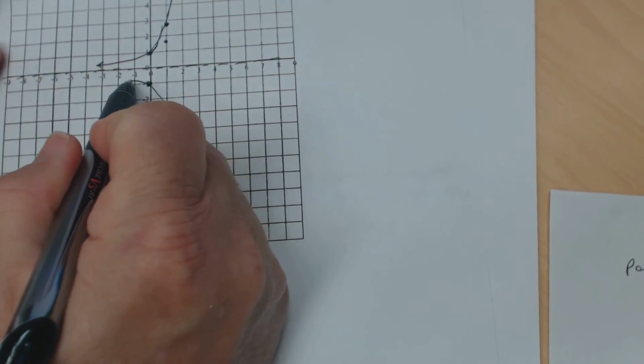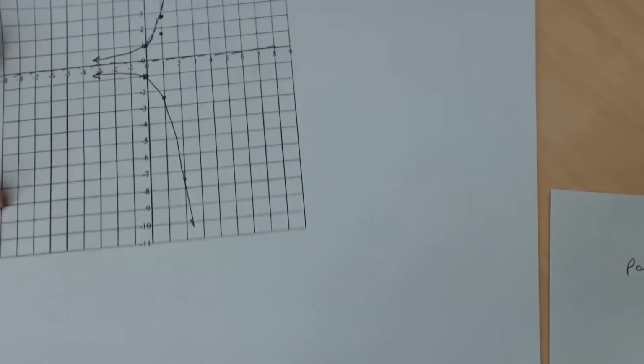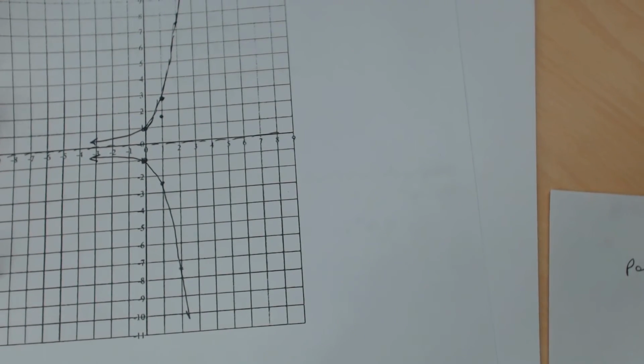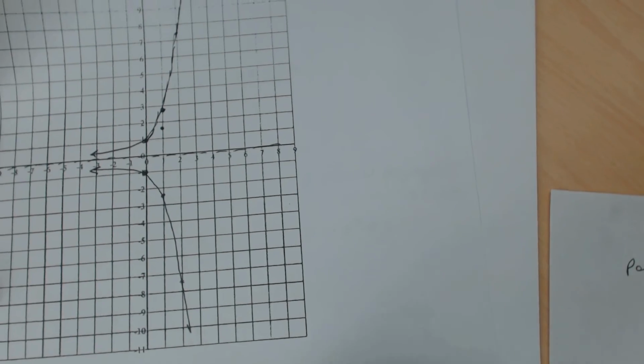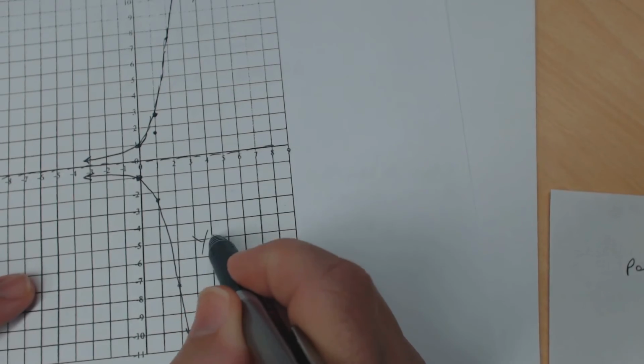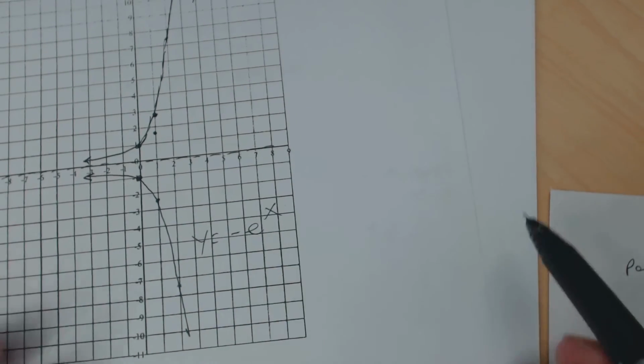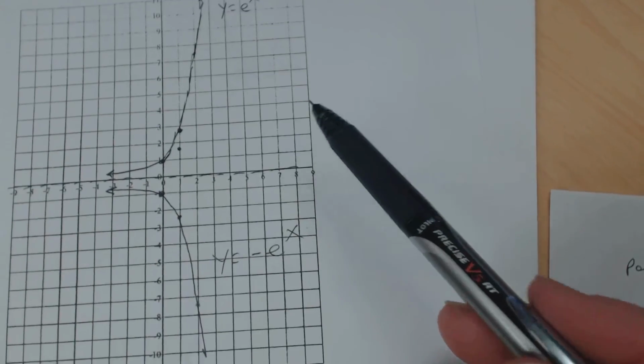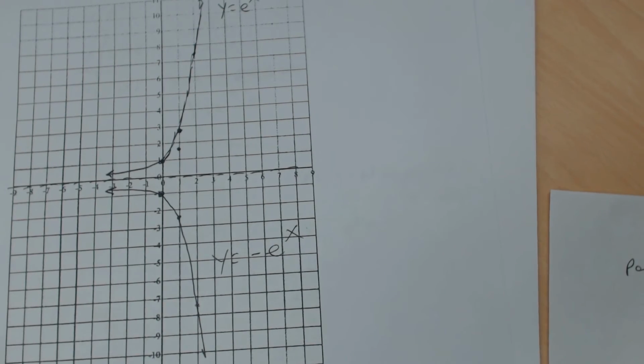And this part goes towards the x-axis, towards the horizontal asymptote. And so notice that this is a reflection of this. Okay, so this is y equals negative e to the x, and this was y equals e to the x. Alright, so that's going to take care of the idea of the natural base, the natural exponential function.